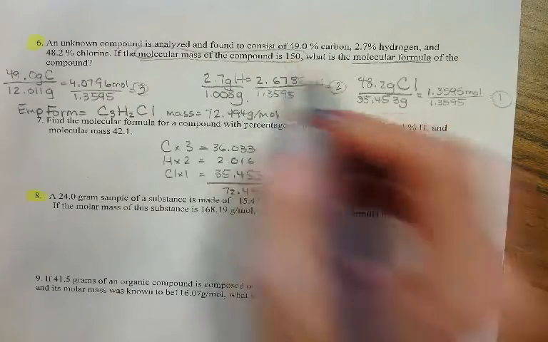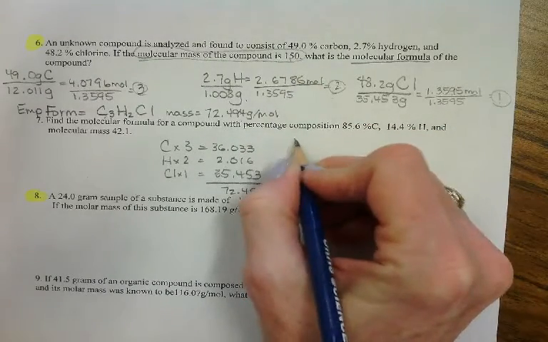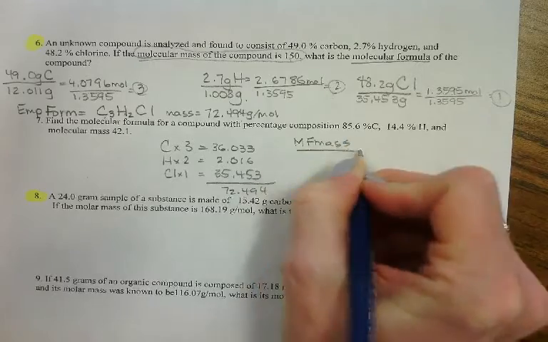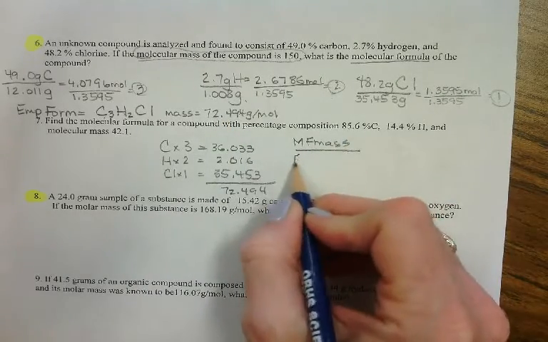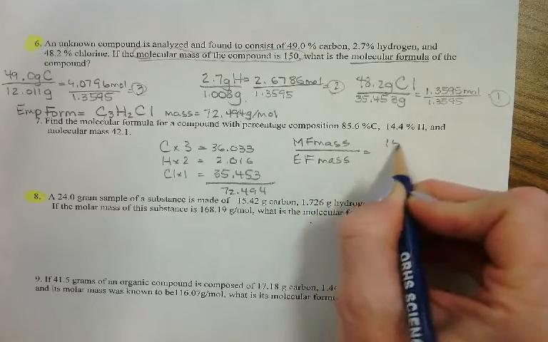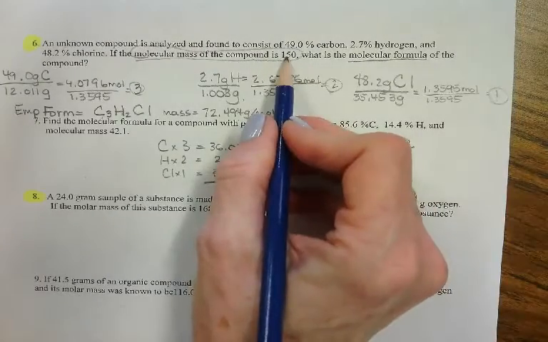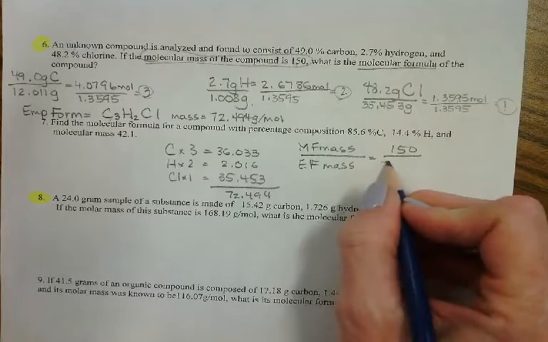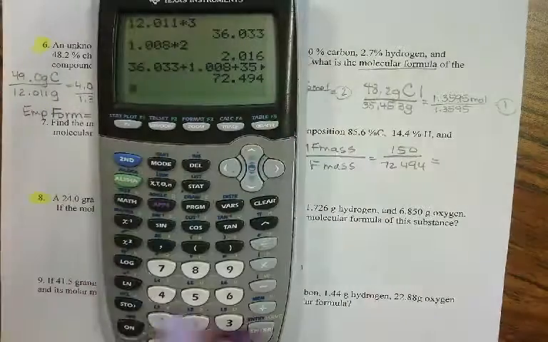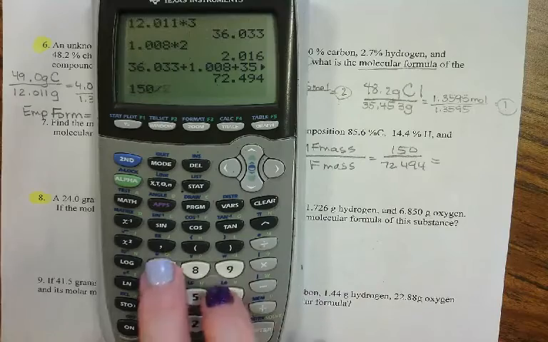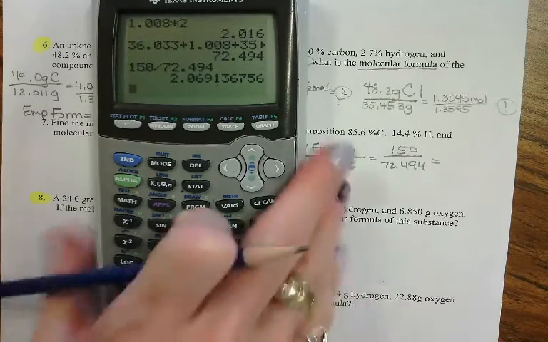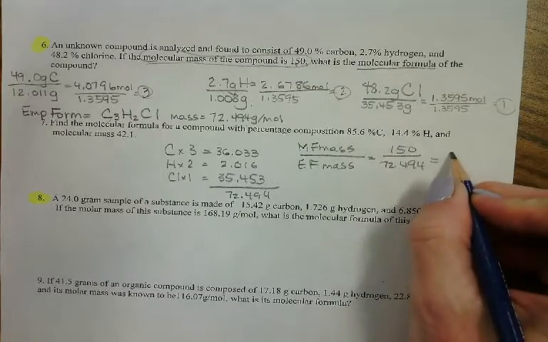So what I do is I take the molecular formula mass and I divide it by the empirical formula mass. So this is 150, because it was given to me right here, divided by 72.494. 150 divided by 72.494 is 2.069.